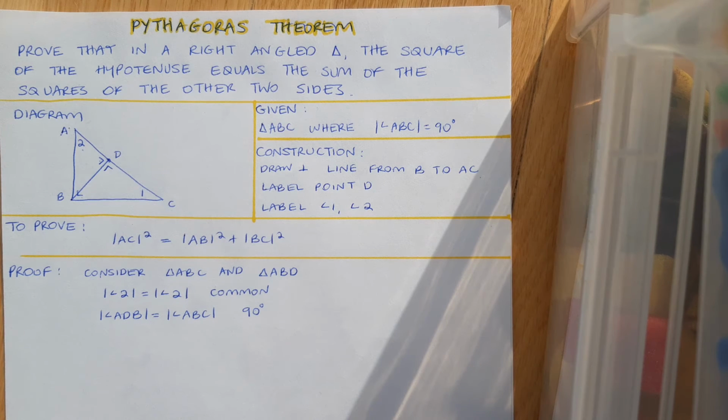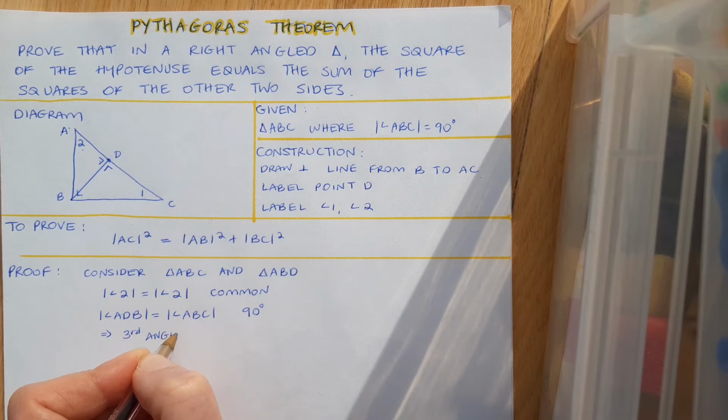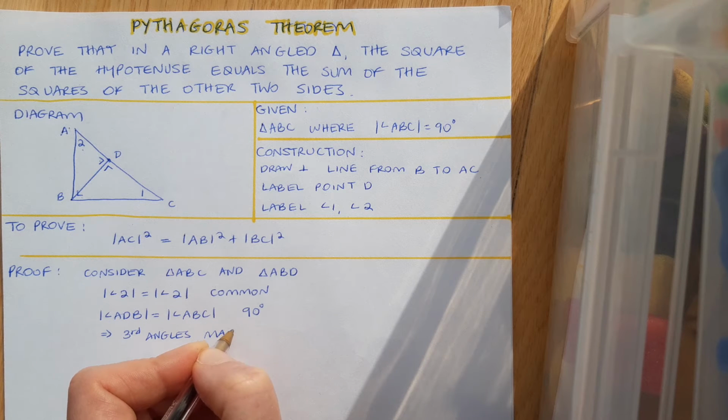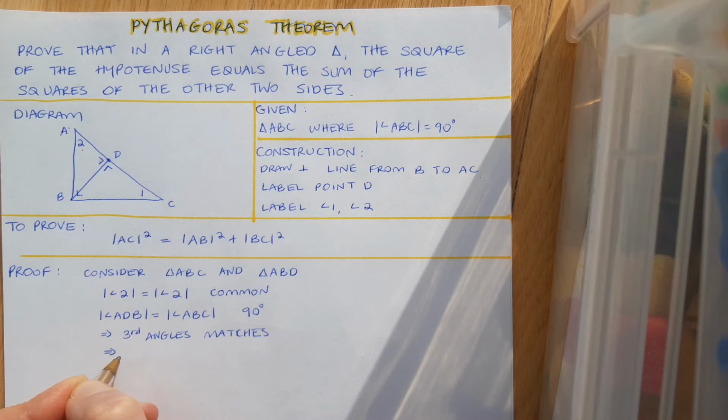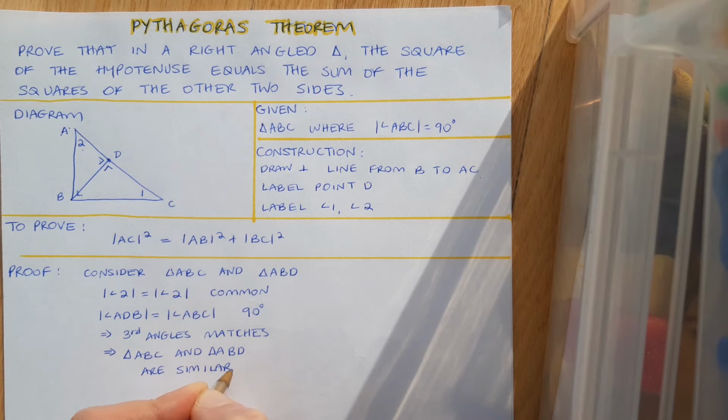Now, as we've discussed before, if you've got two matching angles, well, then the third angle must match. So that implies the third angle matches. So that tells me that the triangle ABC and the triangle ABD are similar. AAA.